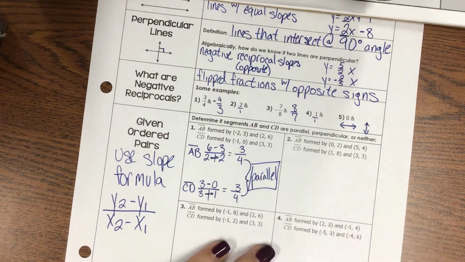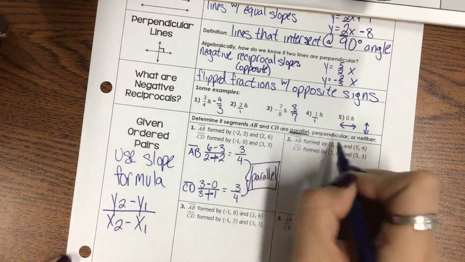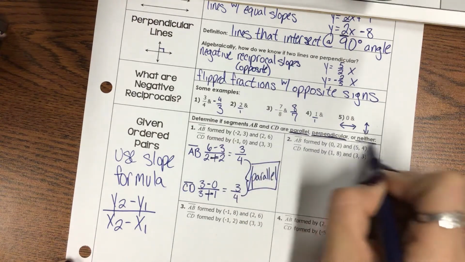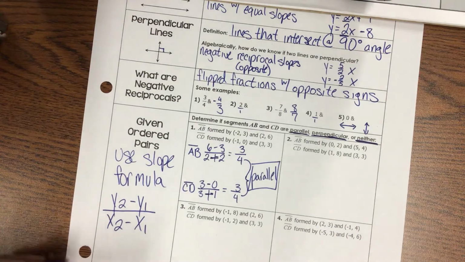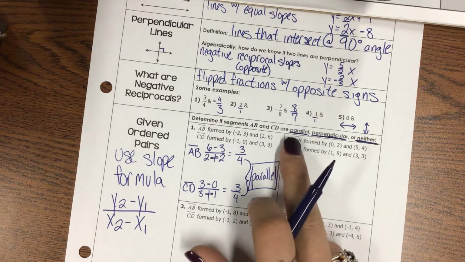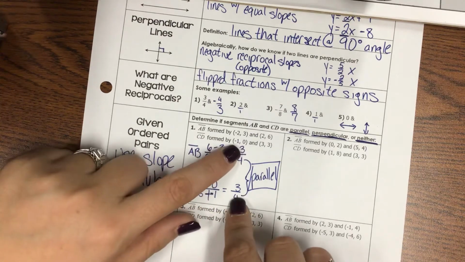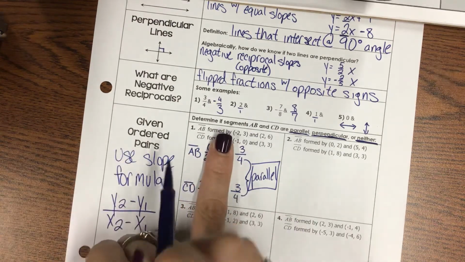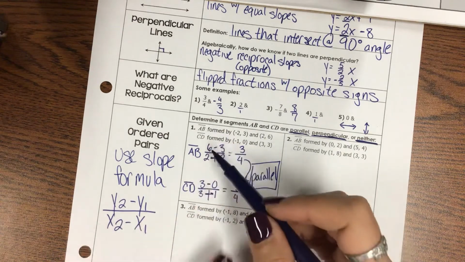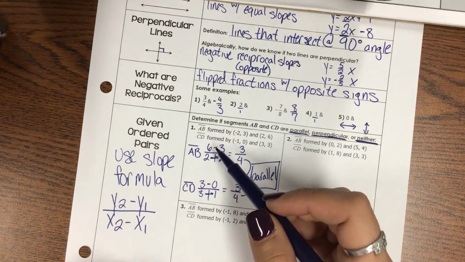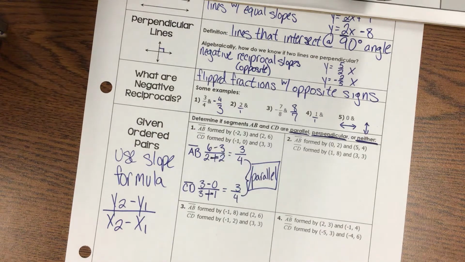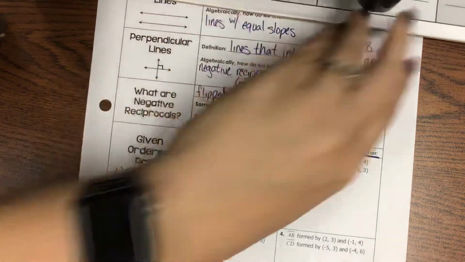On here, on 1 through number 8, you are telling me if they are parallel, if they are perpendicular, or if they are neither. It's possible for lines not to be parallel or perpendicular, to intersect at a different angle. Tell me the slope. I should see 2 fractions: your fraction, set up with the slope formula, and your answer. Do not just tell me AB is 3/4. Don't do that math in your head. I want to see your fractions because that's where I mess up. Pause the video, go through number 8. Once you finish number 8, resume the video, and we'll talk about when you are given an equation.